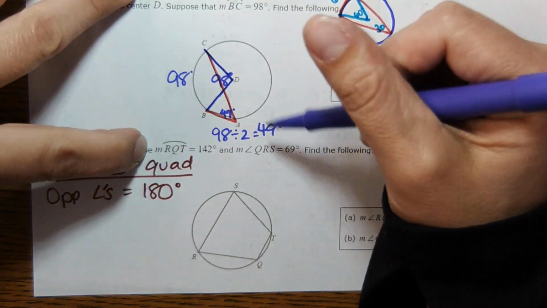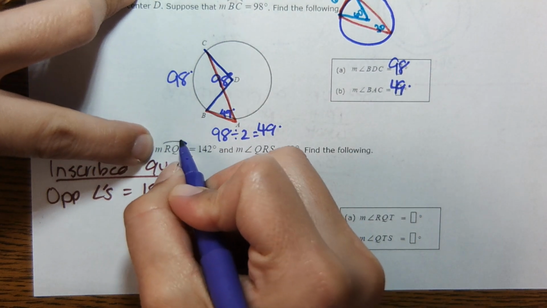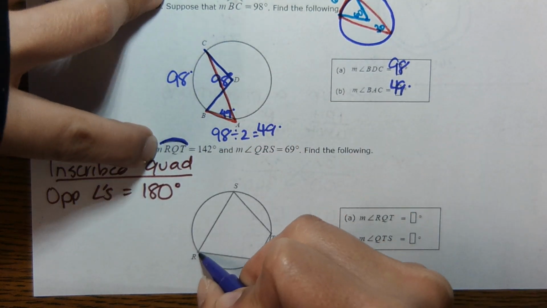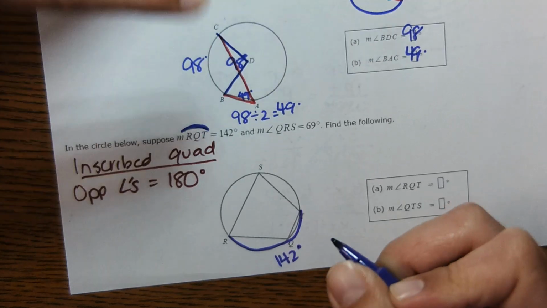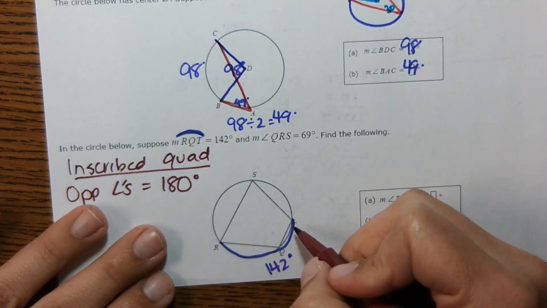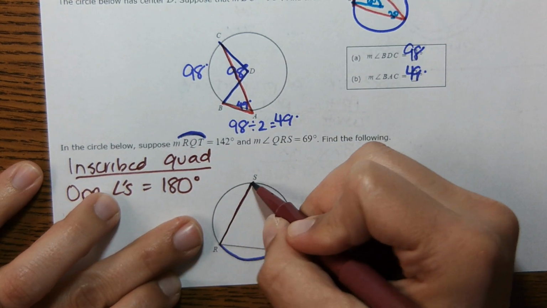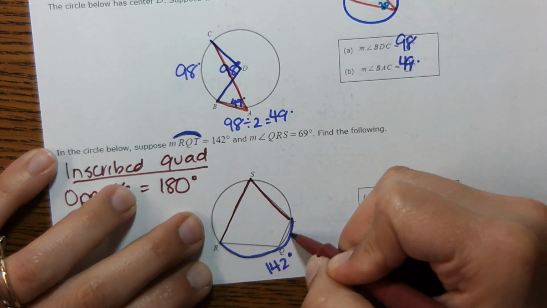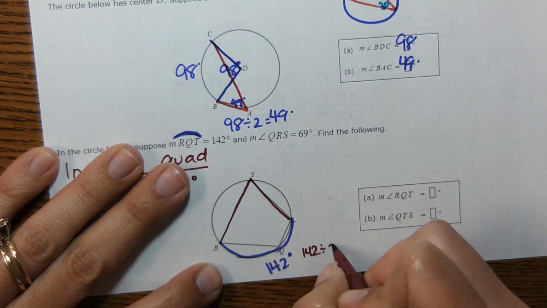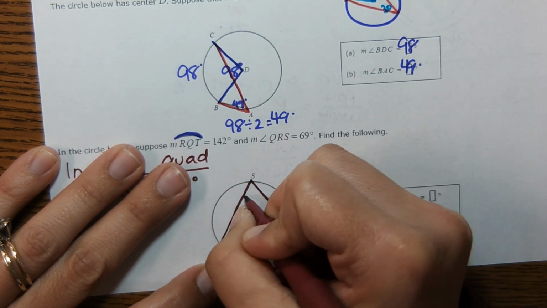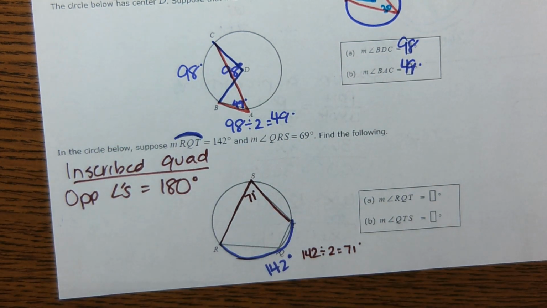Now we're going to look at what they gave us. They said arc RQT. Notice how it says arc. RQT right here is 142 degrees. If that arc is 142 degrees, then the inscribed angle that has that intercepted arc will be half of that. So 142 divided by 2 is 71 degrees. So this angle is 71 degrees.